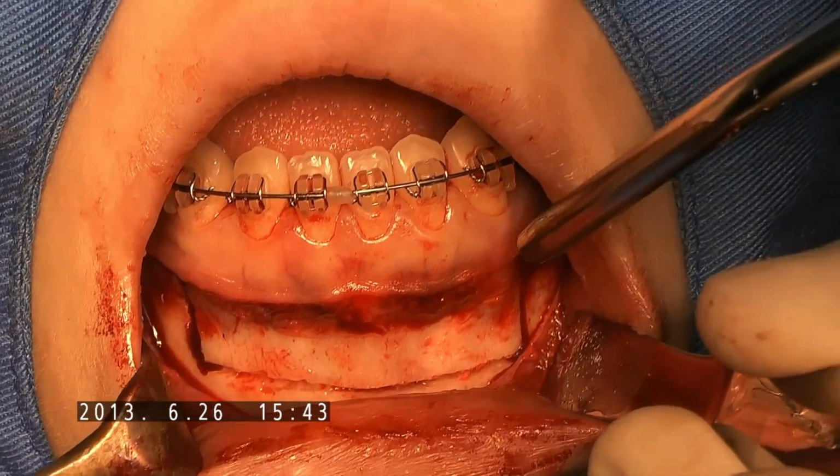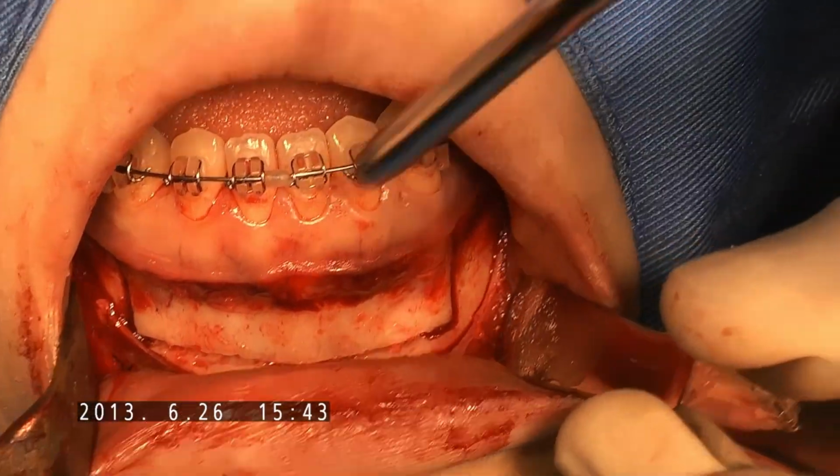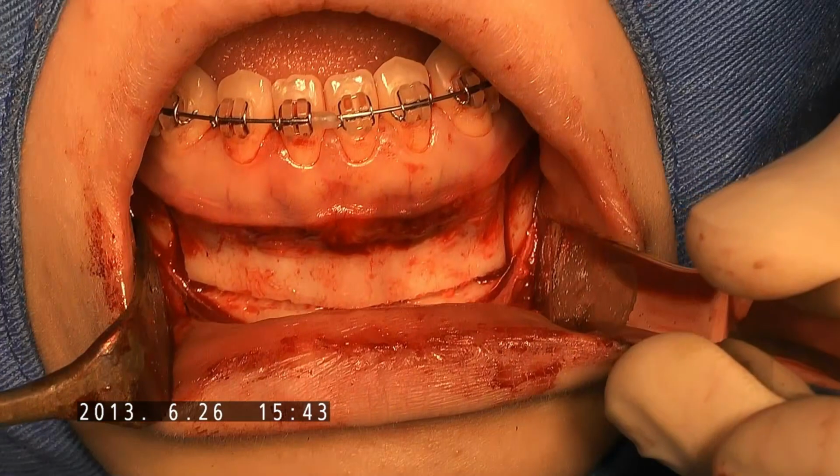And then this is the initial cortical bone cutting according to the line. So this is under the root apex. Okay, 4 or 5 millimeter lower than the root apex. Can you do it? Round bur, surgical bur.